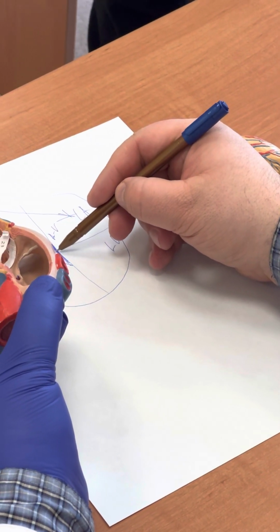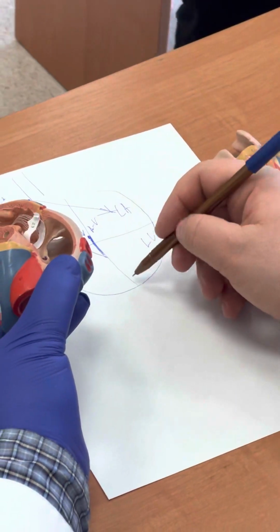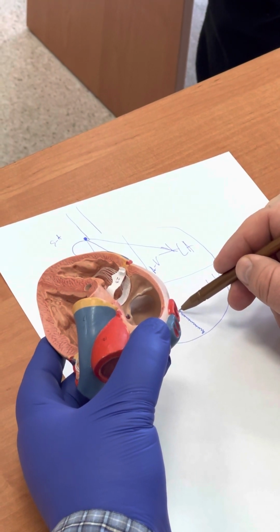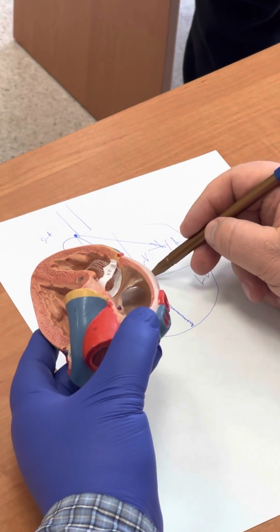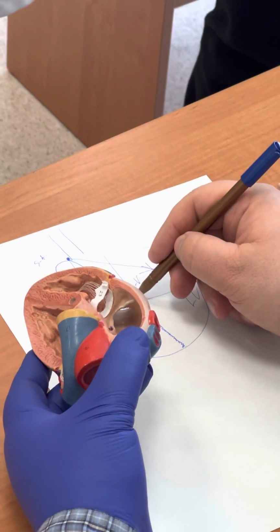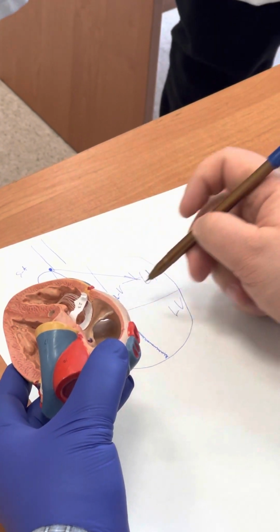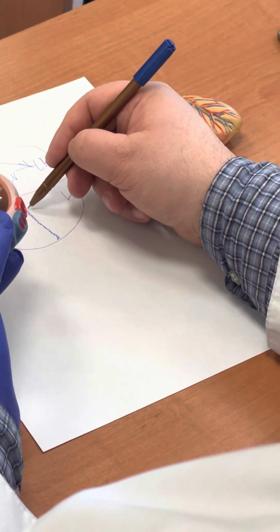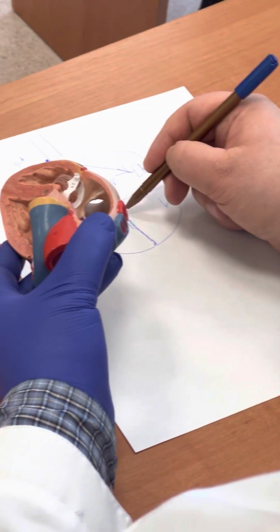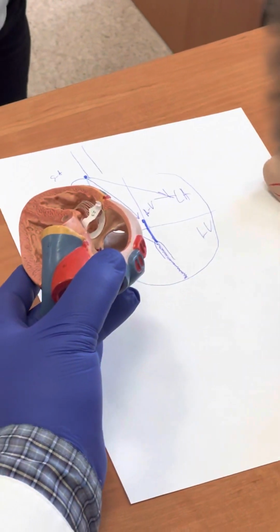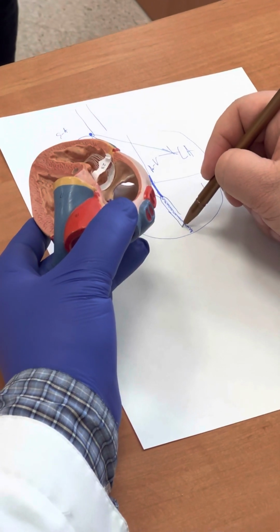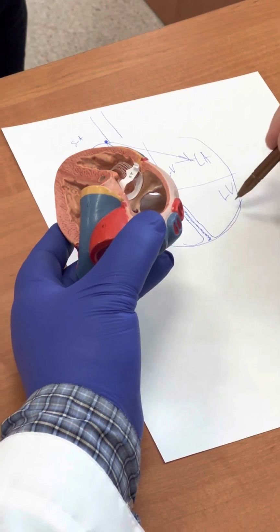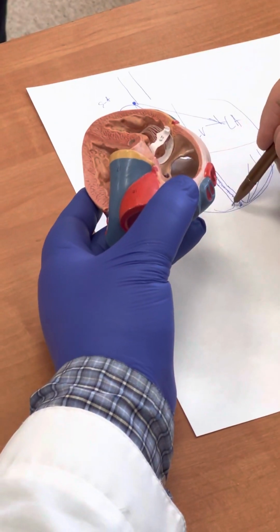This fascicle goes to the interventricular septum, and if you remember, I already said that the lower part of this septum is the muscular part, pars muscularis, and the upper part is the membranous part. The bundle of His goes in the membranous part of this septum, and near the muscular part it separates into two crura, right and left crus of the bundle of His. These two crura go to the apex of the heart, and then continue into Purkinje fibers.